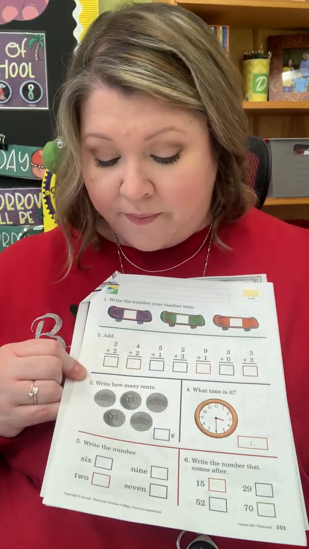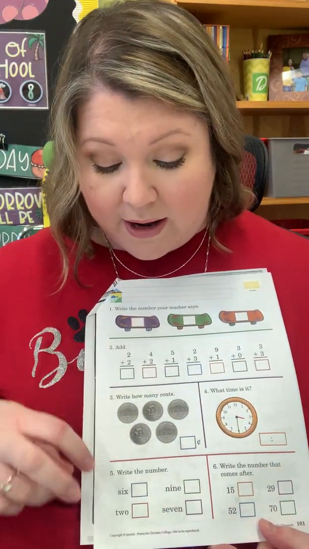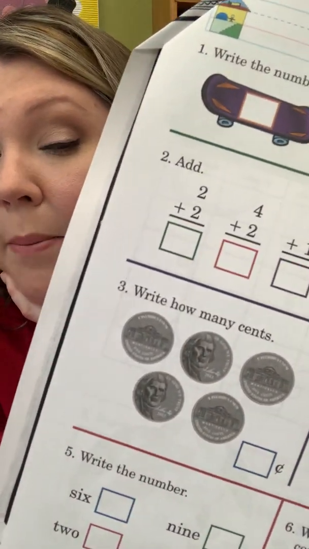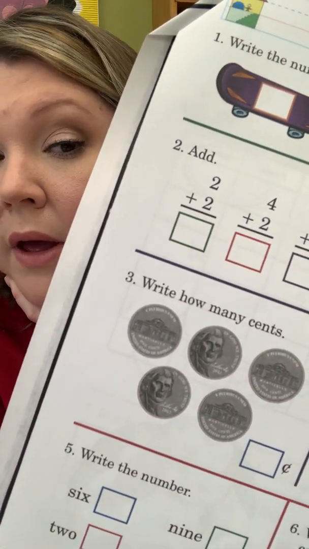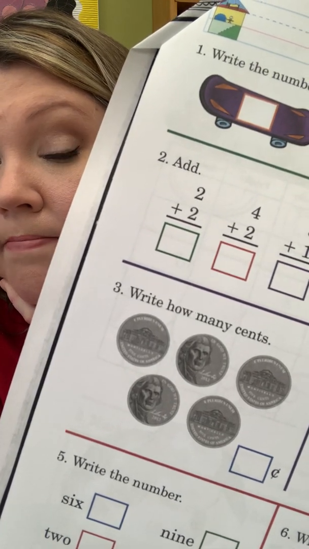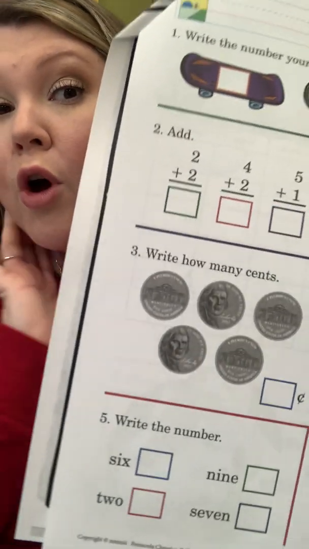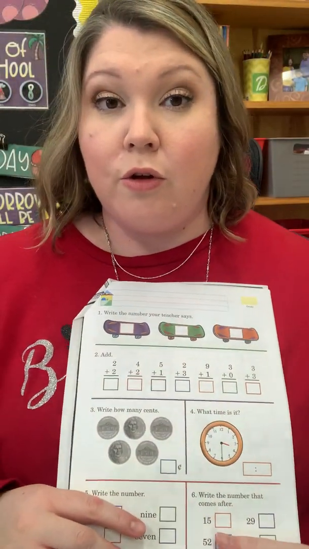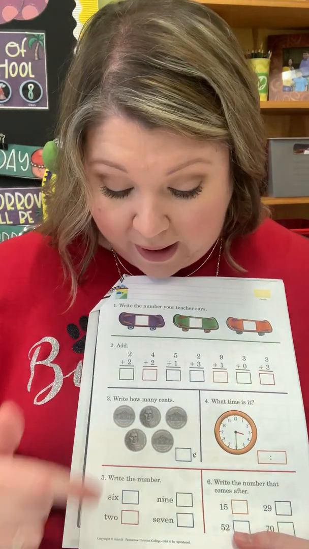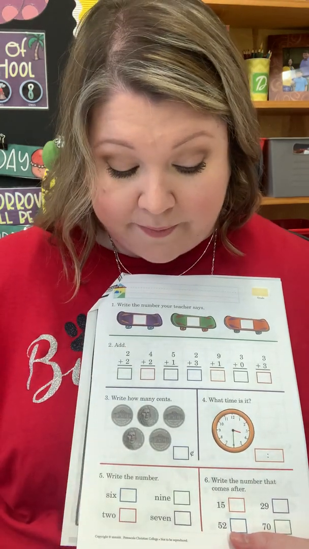The next section, write how many cents. Now look at it really close. I'm going to move it up to you. Is that a penny, a dime, or a nickel? All right, if you know what coin it is, you have to think about how many cents are in that coin, and that's what you're going to count by. And then write the answer in the box.